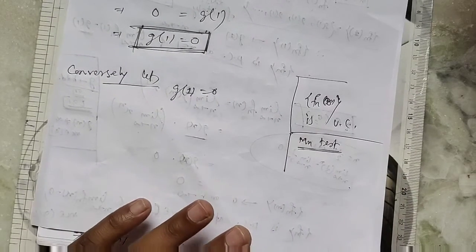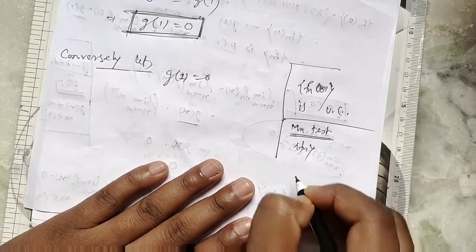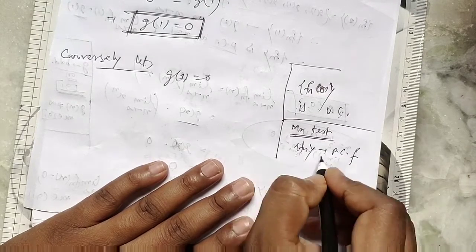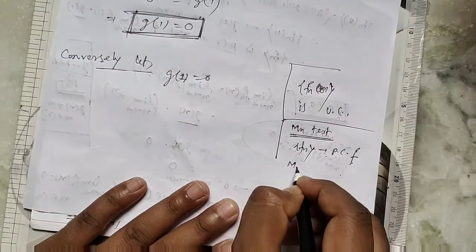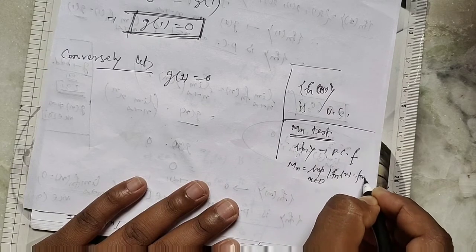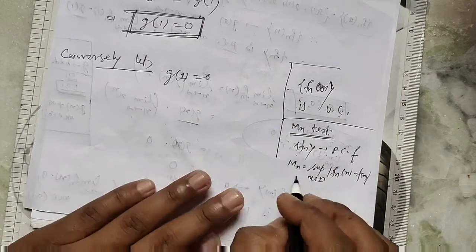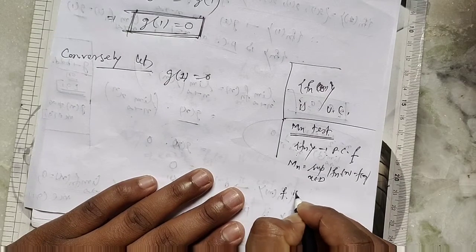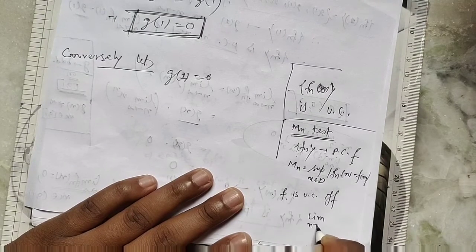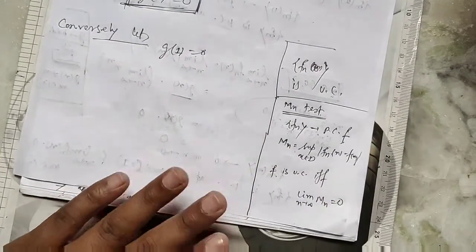In the previous class we discussed the Mn test. We write in short: if fn is a sequence of functions which pointwise converges to f, and if Mn equal to supremum of x belongs to D of mod of fn(x) minus f(x), then fn is uniformly convergent if and only if limit n tends to infinity Mn equal to 0, that is, the sequence Mn converges to 0.